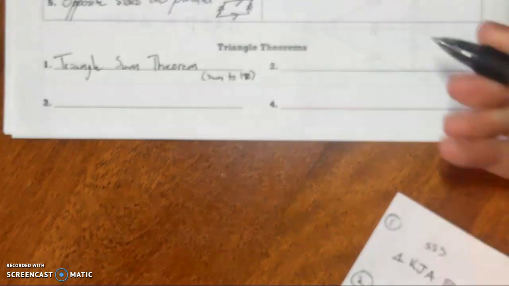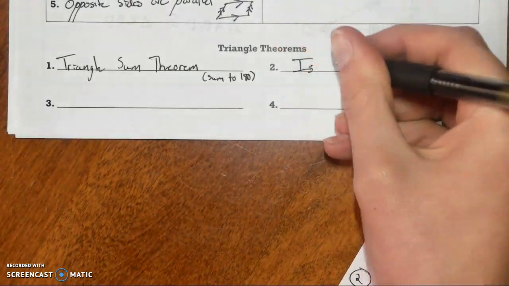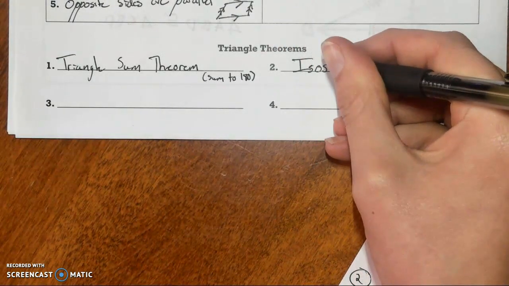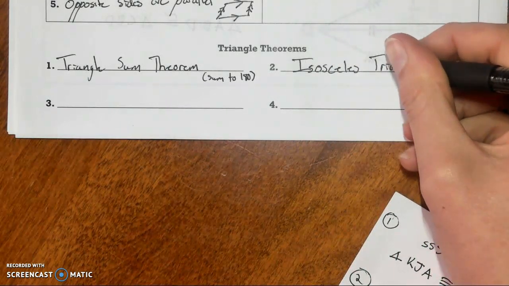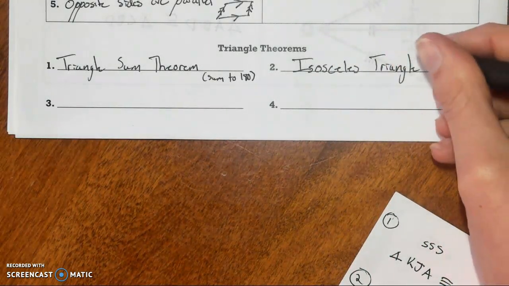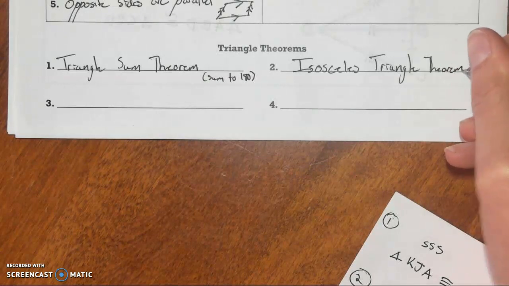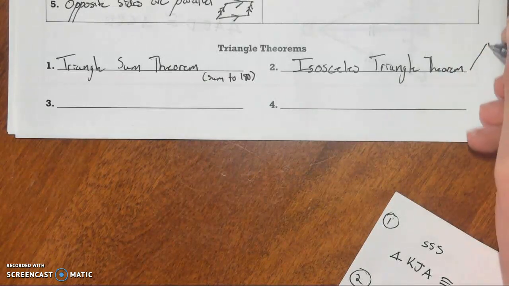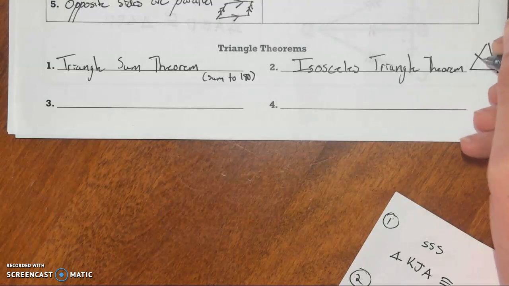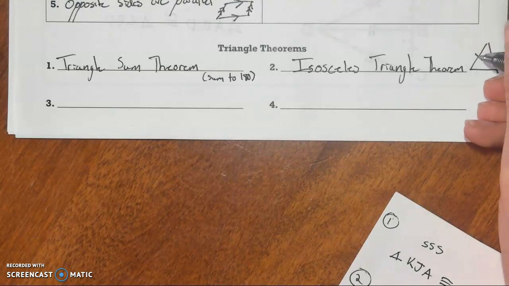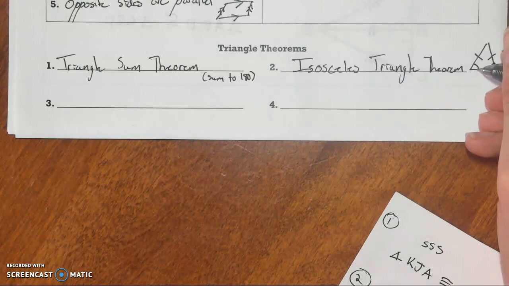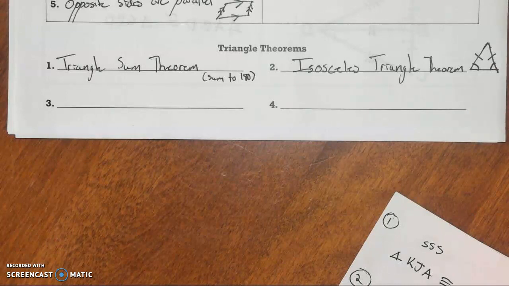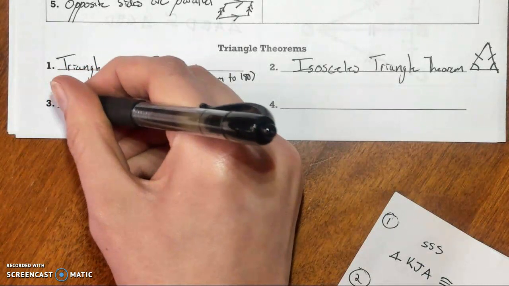Number two, we have the isosceles triangle theorem. This states that if you have a triangle that has two congruent sides, then the angles opposite those sides are also congruent.